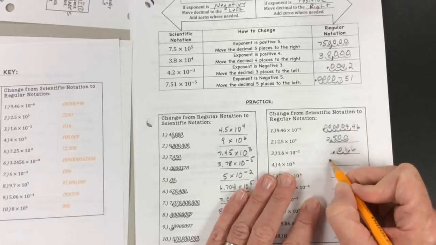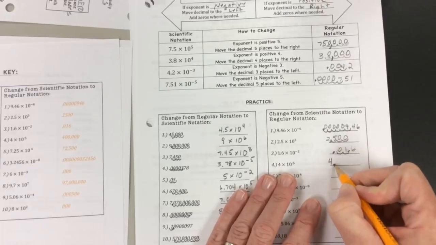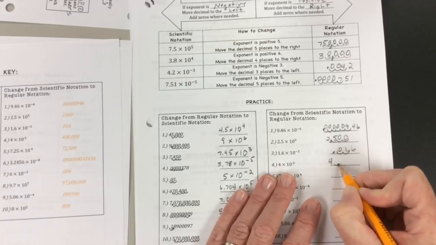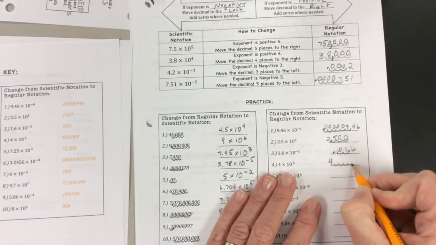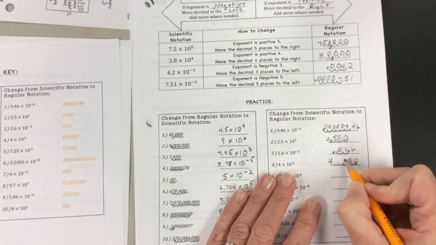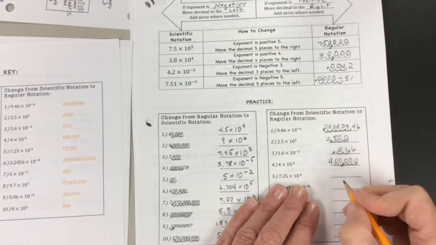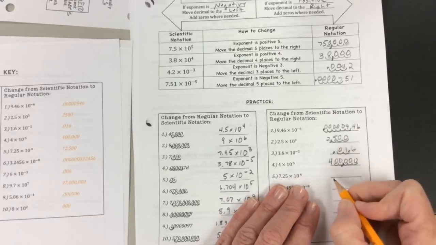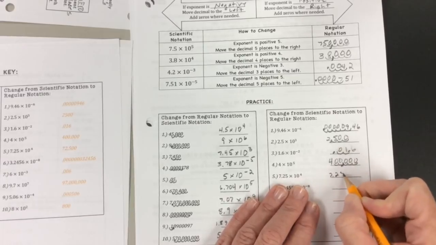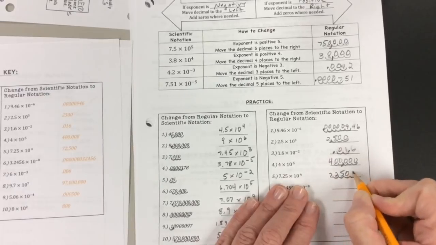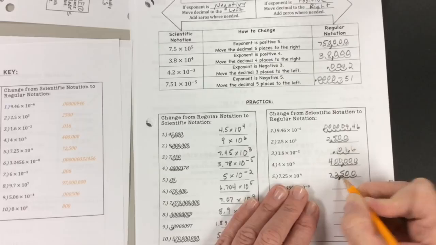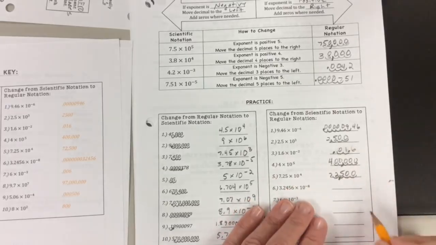This one is positive, so write your 4, and we're going to go 5 spaces. 1, 2, 3, 4, 5. Okay. The next one is 4 spaces. So we have 2 here, 3, 4. 72,500.